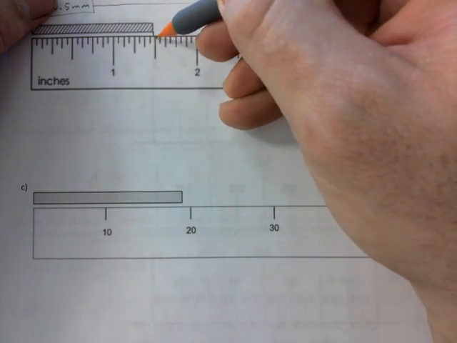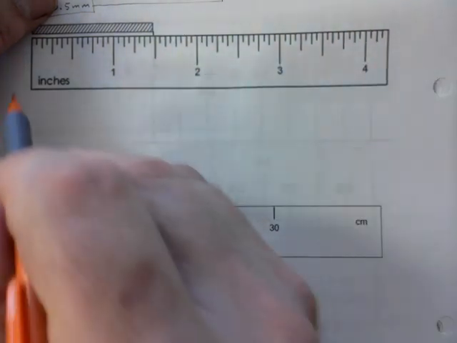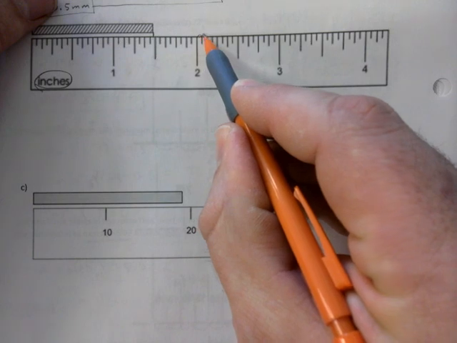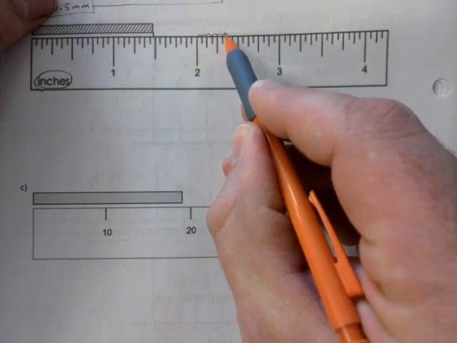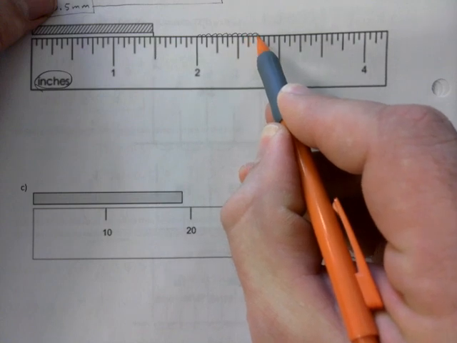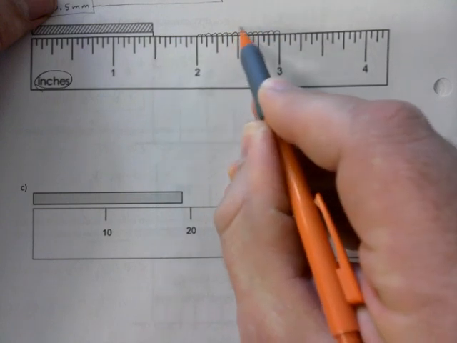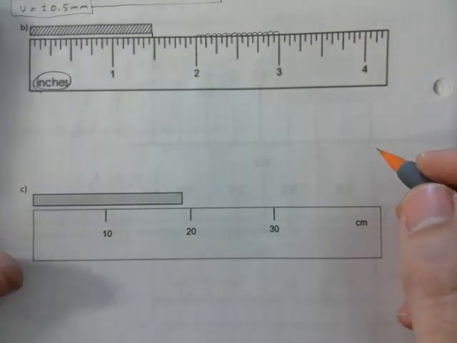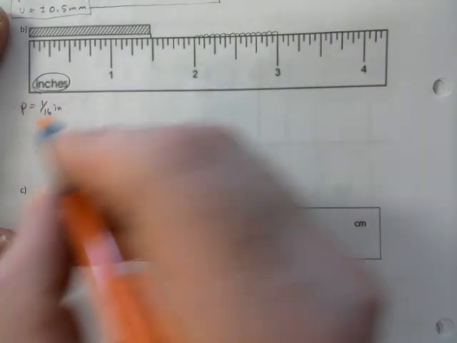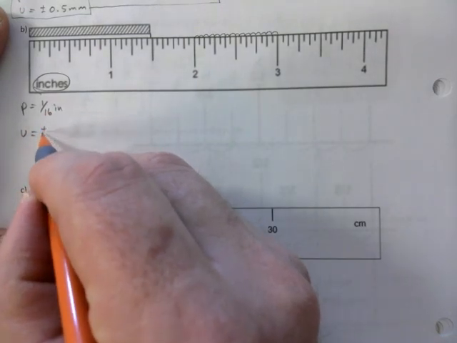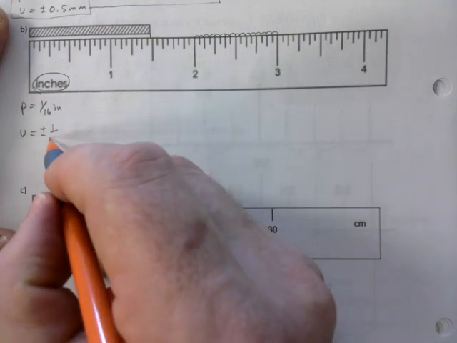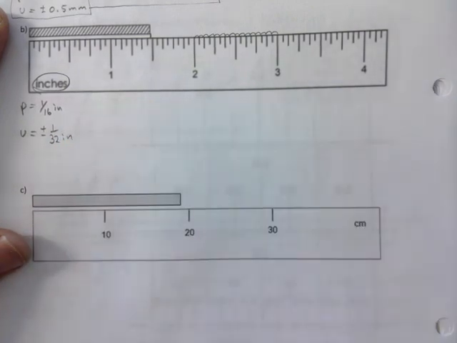I'm going to go with 1.5. Yeah. So this is obviously in inches. So if you want to count, 1, 2, 3, 4, 5, 6, 7, 8. 1, 2, 3, 4, 5, 6, 7, 8, right? So there's 16ths. That's my precision for sure here. So I'm going to say that precision is 1/16 of an inch. My uncertainty is plus or minus, what is it? 1/8? No, 1/32 of an inch.